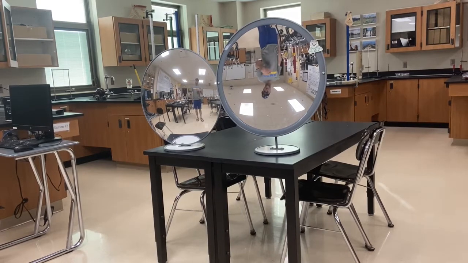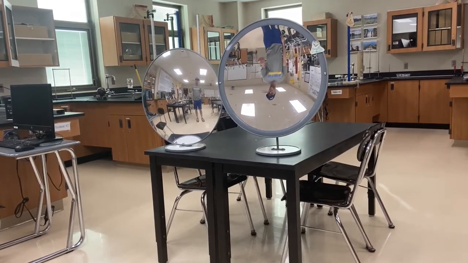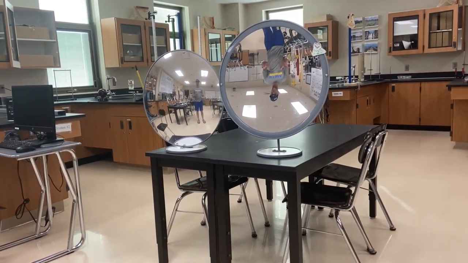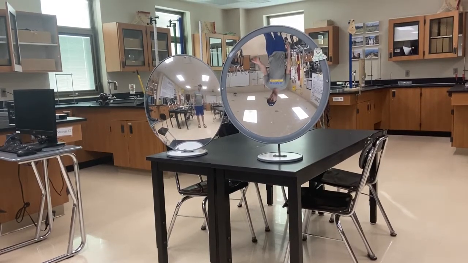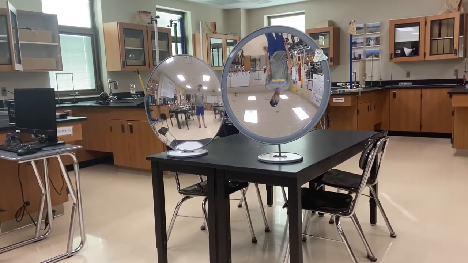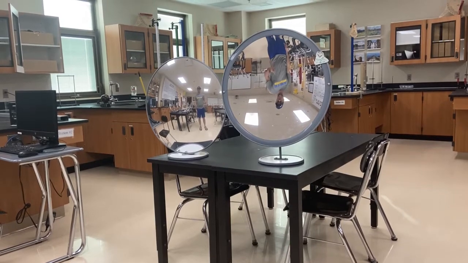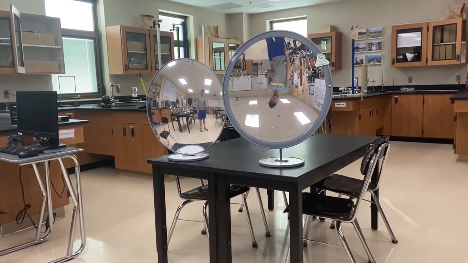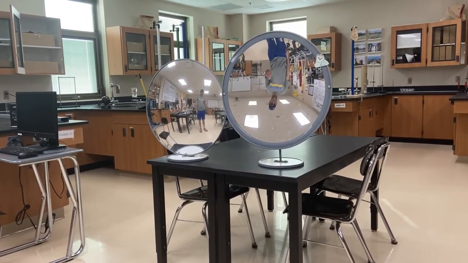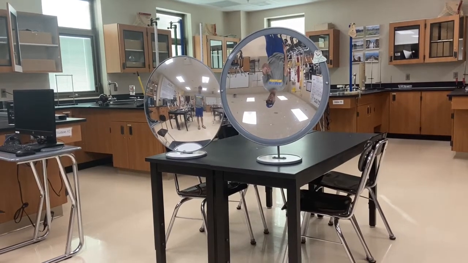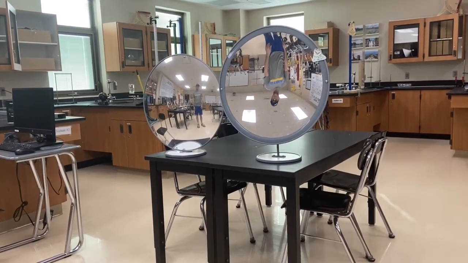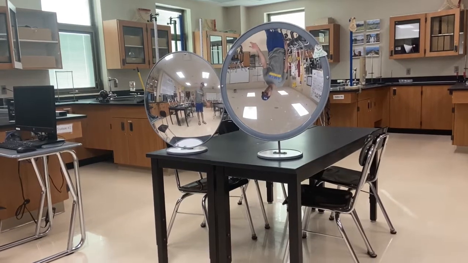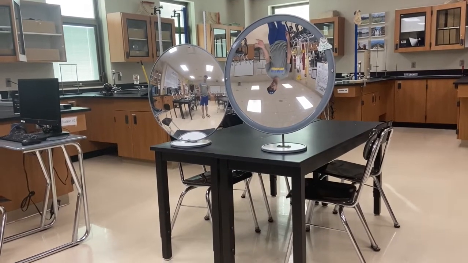Now in the mirror on the right, the concave mirror, we call that converging because it's bringing light rays together. Parallel rays come together at the focal point, and so it can make both real and virtual images. So right now, what you're seeing is a real image of me, and you see how it looks like I'm upside down? And you might think, well, everything is upside down and real in a concave mirror.